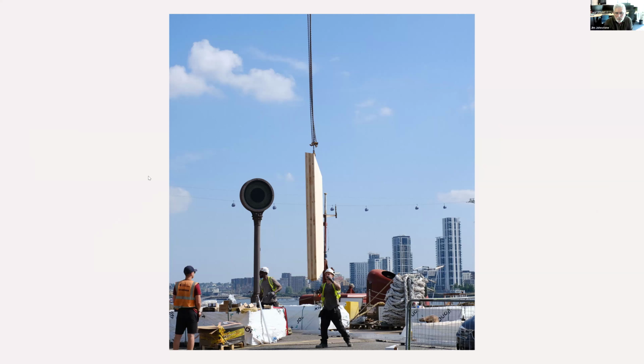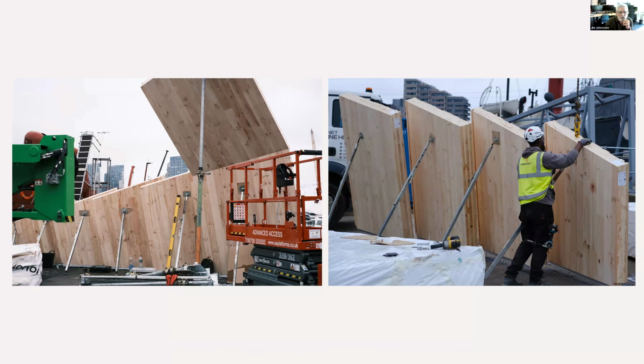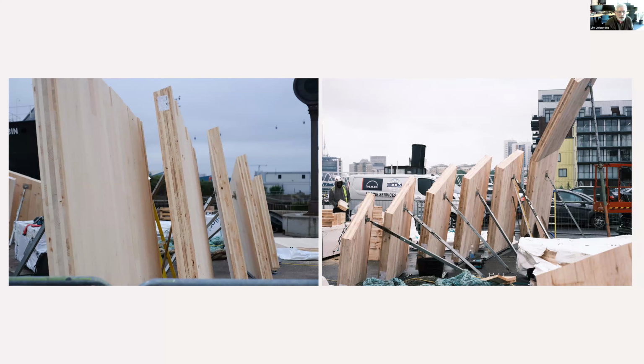You can see the environment that we were working in, it's a nice place right on the Thames. Very proud of where we are. You see the cable car in the background, so we used that to get some pictures later. And so this is panels going together, propping. So different size props for different panels. As we got higher and higher, the props got bigger and bigger.